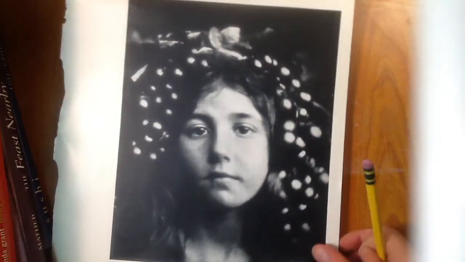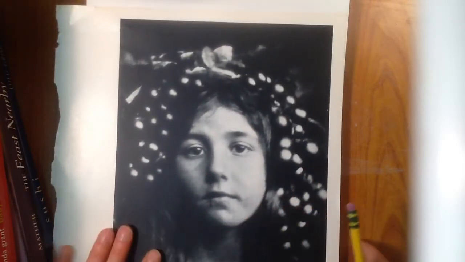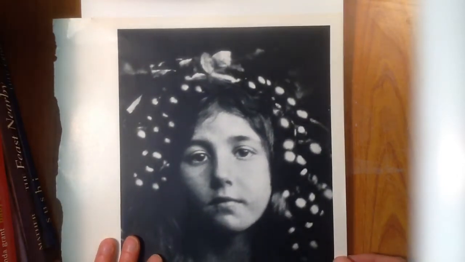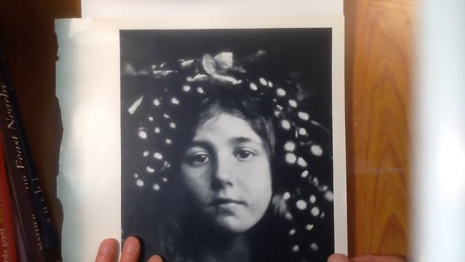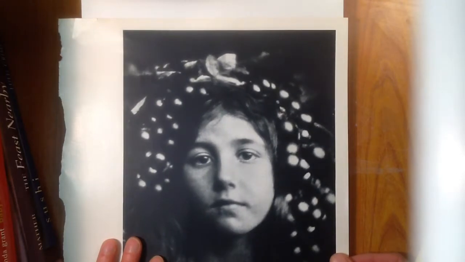So you can actually draw from a photo. Say this is the photo I'm going to use. Okay, you can draw from a photo without really understanding the bone structure. It's when you're trying to draw from your imagination or life that it gets hard.